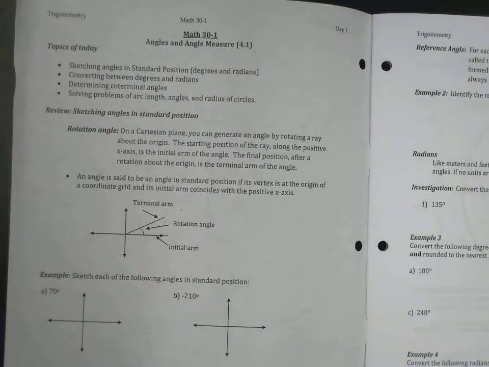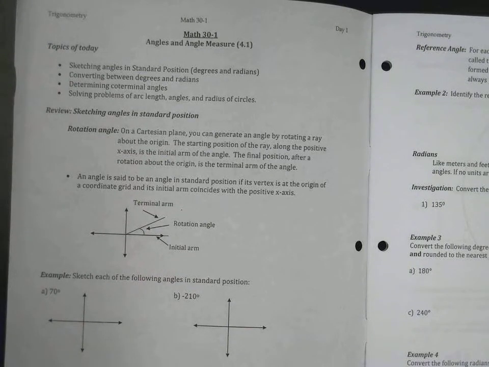Sketching angles in standard position, converting between degrees and radians, learning about what radians are, determining coterminal angles, and solving problems of arc length, angles, and radius of circles.